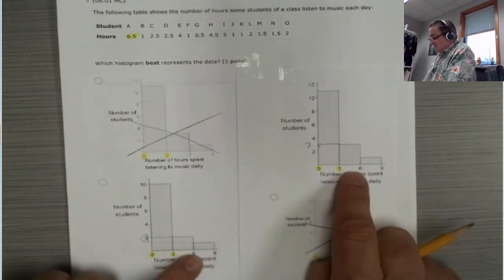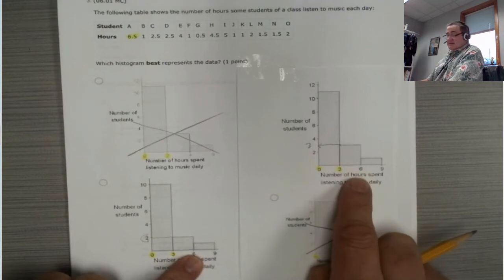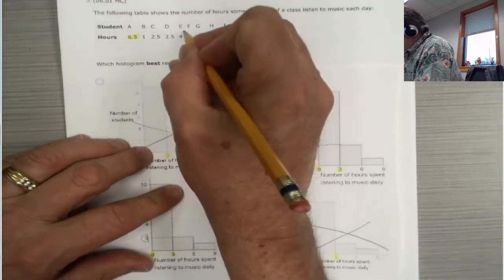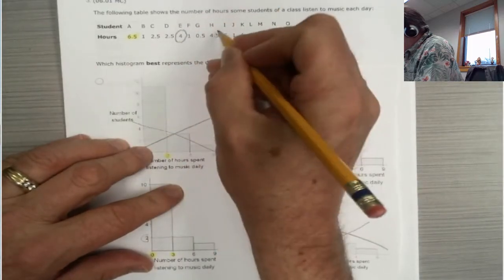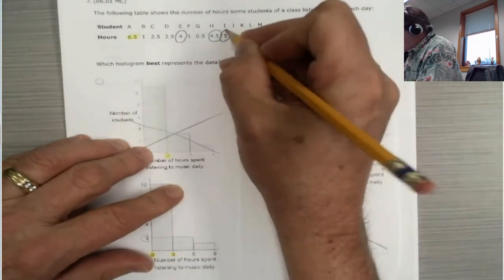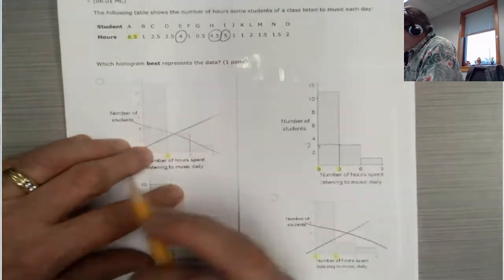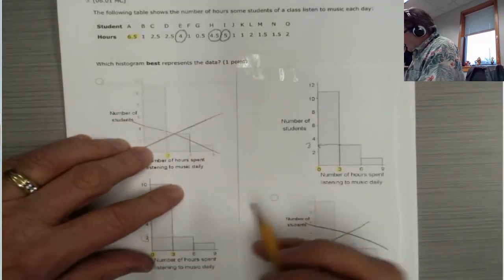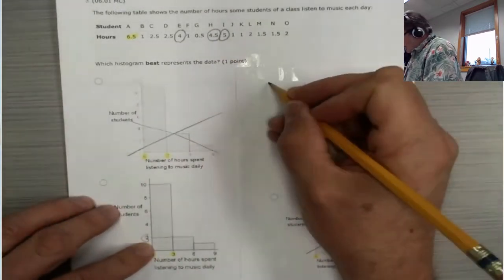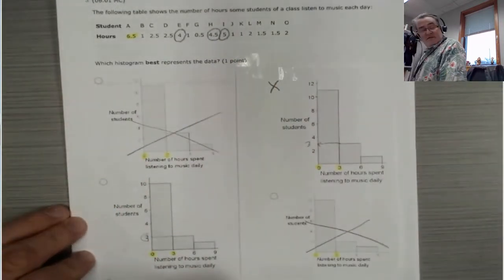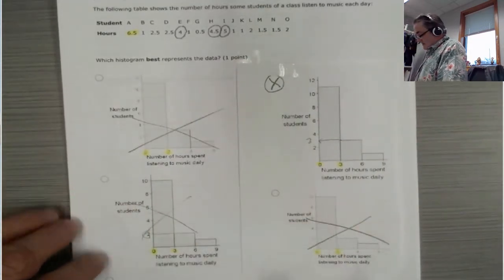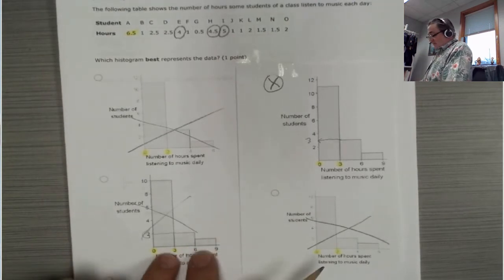We can see, is there 2 or is there 3? This is between 3 and 6. 4.5 is between 3 and 6. 5 is between 3 and 6. And there's no other ones that are between there. So there are 1, 2, 3 between 3 and 6. It has to be this one here. So it's not this one because it only had 2 of them in that range.